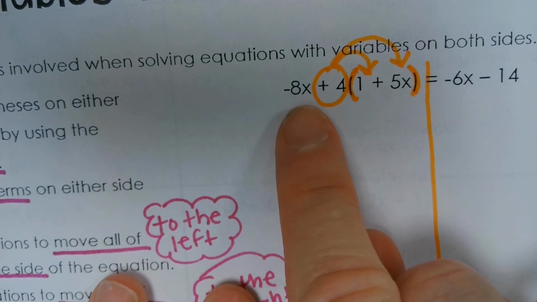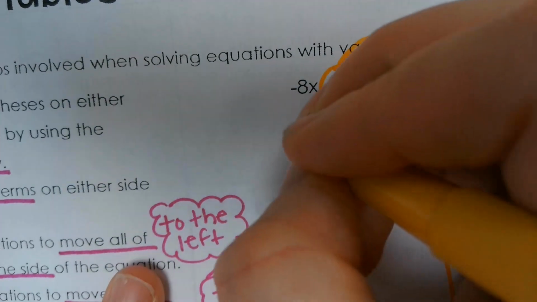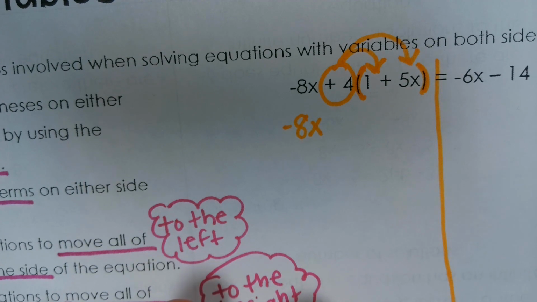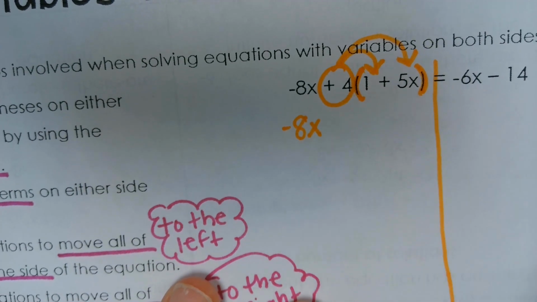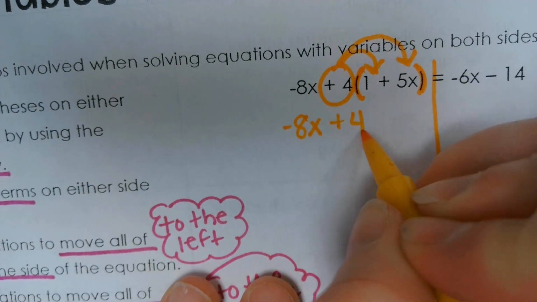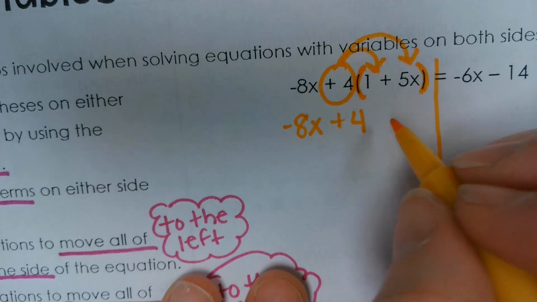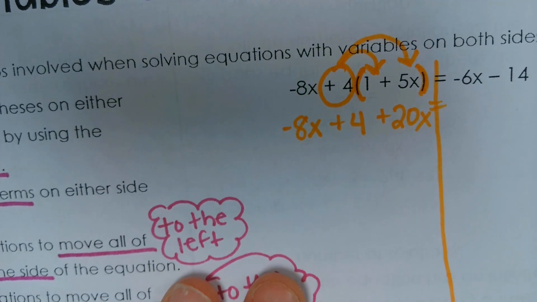Nothing happened to this negative 8x, so I'm just going to carry it down. But then the next term is whenever I distribute the 4. So 4 times 1 is just 4, so plus 4. And then 4 times 5x, 20x. Don't forget your x.